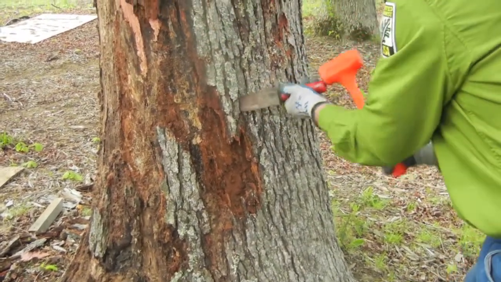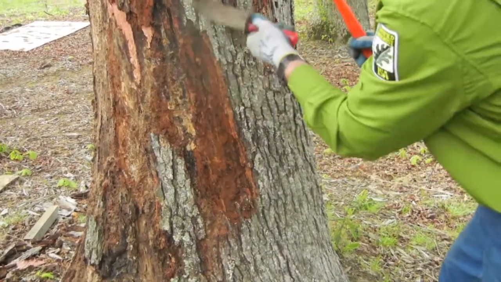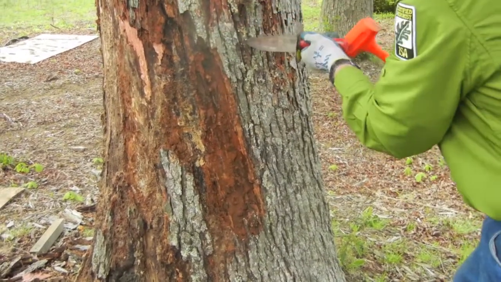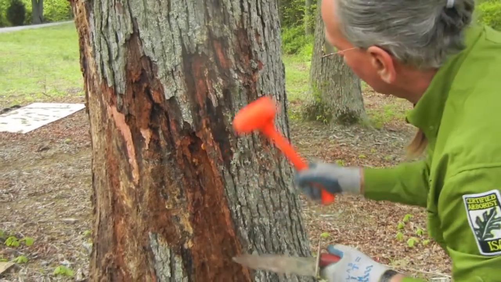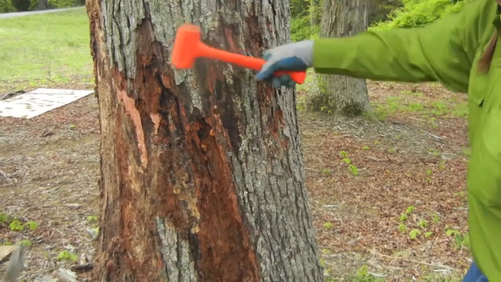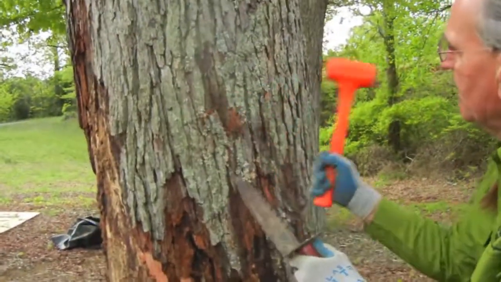Okay, I can get this out of here. I'm starting to get solid here, and so I'm probably about at the end. All right, now as you can see, oh, there's a honeybee.